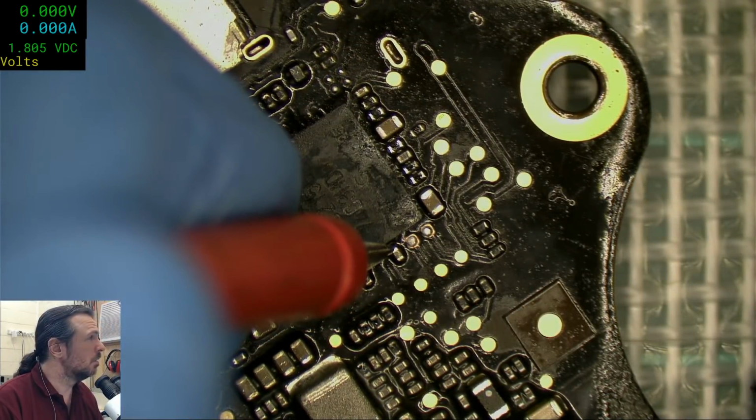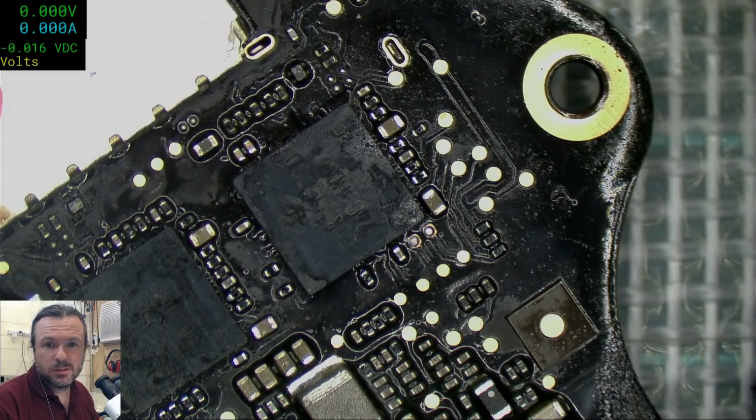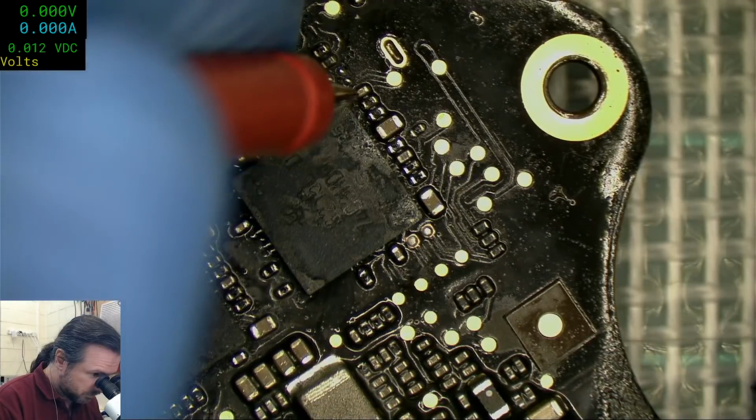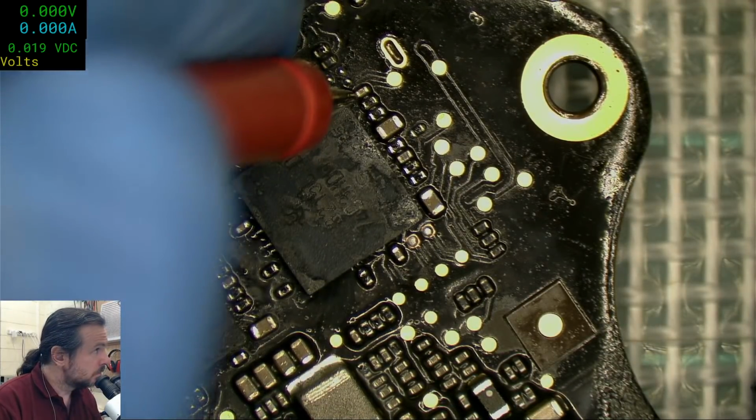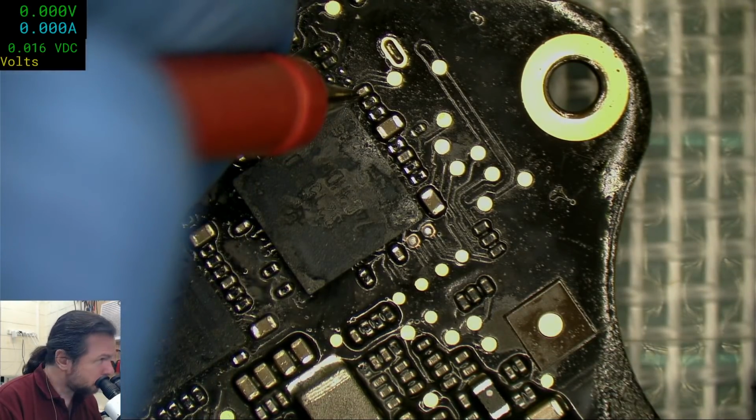Whoa, wait, what? .8. Okay, we don't have 1.8 up here, it seems, unless it's just the tip giving me grief again.